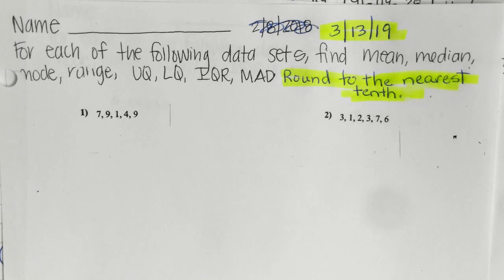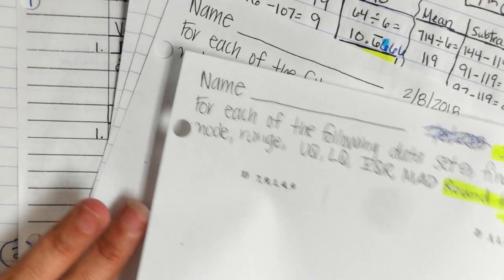Now, I'm going to do mine on notebook paper. And then tomorrow, if you do it on notebook paper, then you need to bring the notebook paper so I can give you credit, okay? You don't have to rewrite it all on here, just bring the notebook paper.